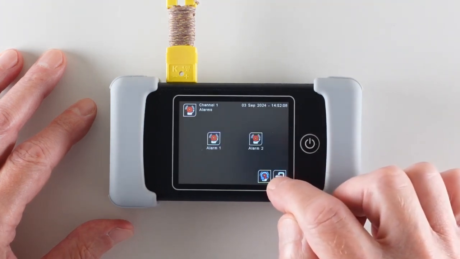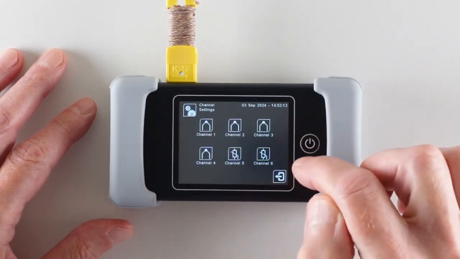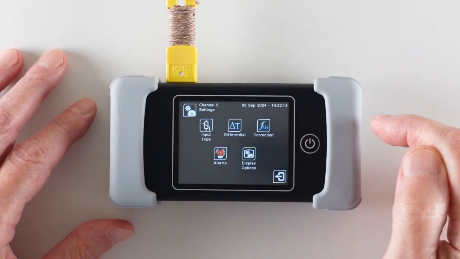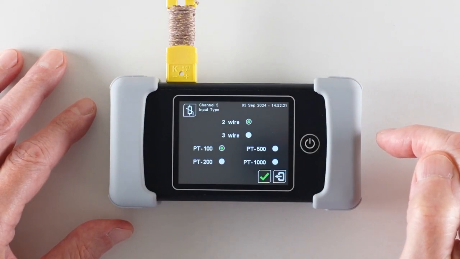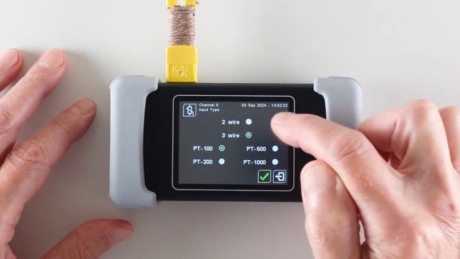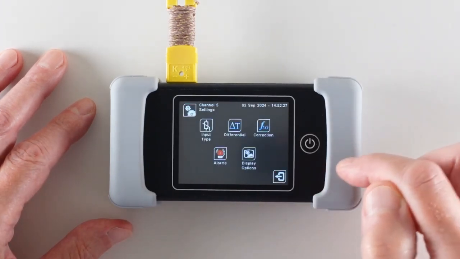For channels 5 and 6, we can come back out of this menu and then into the channels 5 and 6 screen. In here we can input the type of RTD sensor that's connected and whether it's a 2-wire or 3-wire sensor. Now all that's left to do is to set up the data logging.